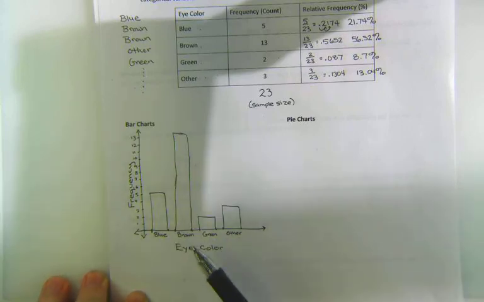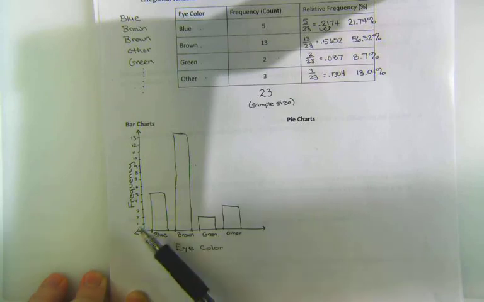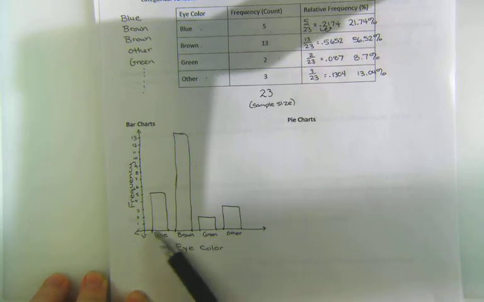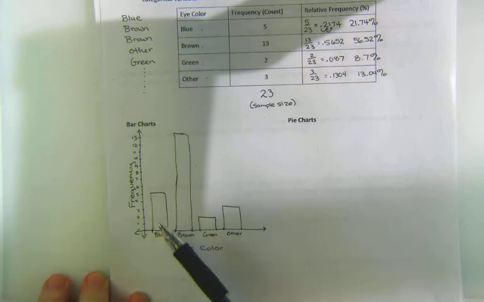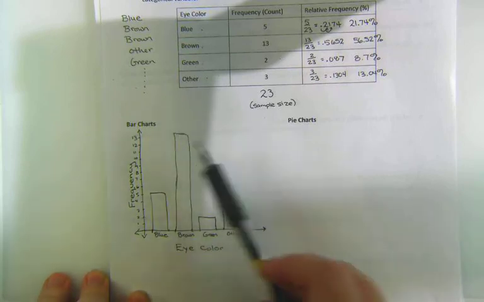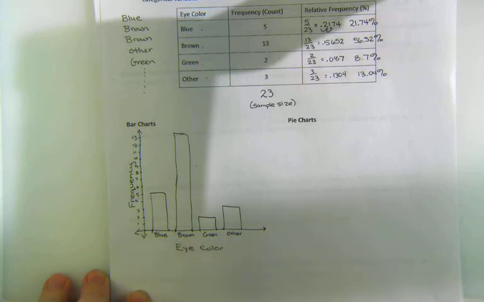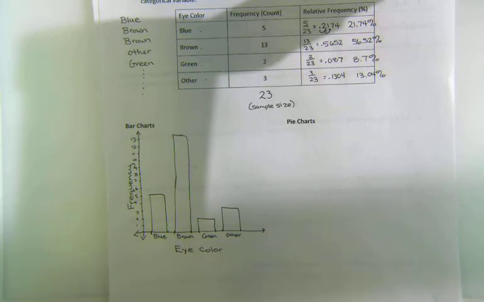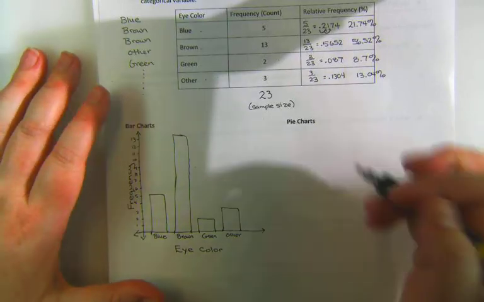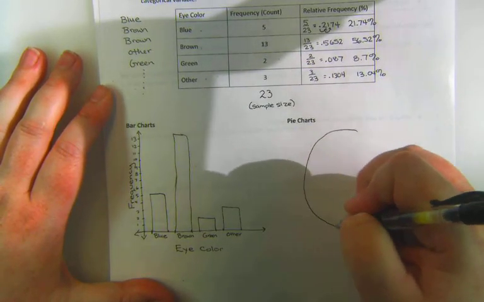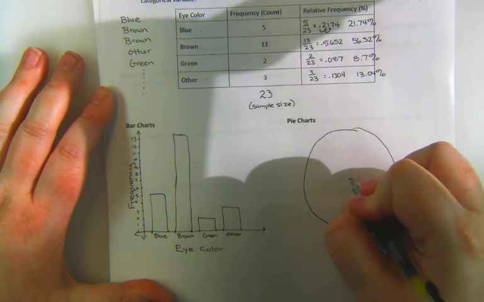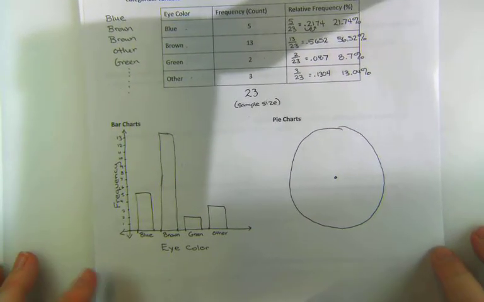And then something to notice too is like when we had our histograms, we wanted to talk about shape. So we talked about symmetric, left skewed, right skewed. However, we don't want to do that here, because technically we could move these in any order. I could have written down green, blue, other, brown. As long as I had the heights matching, it would be correct. With the histograms, it had to go in a specific order because of the number line and how numbers sequence. But with this, really we could create any shape we wanted just depending on how we ordered the bins. So that's our bar chart.